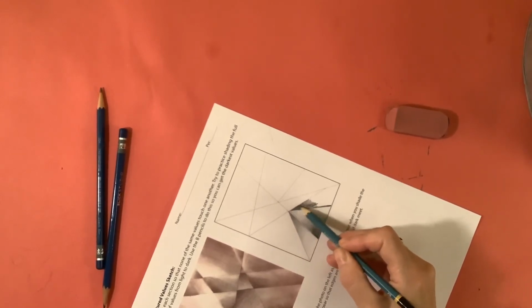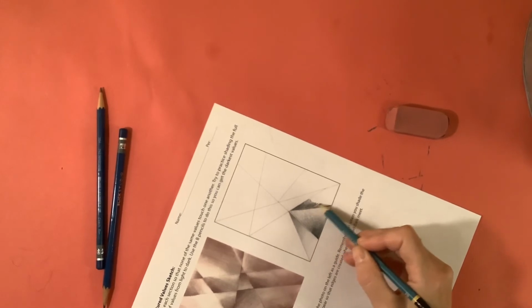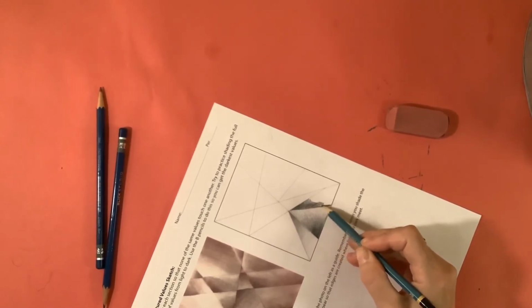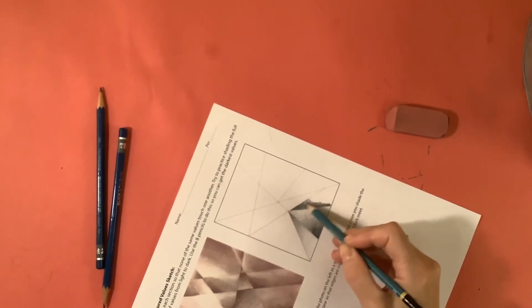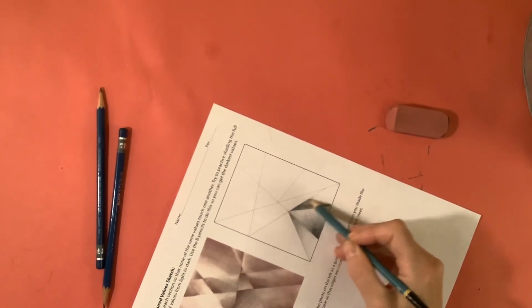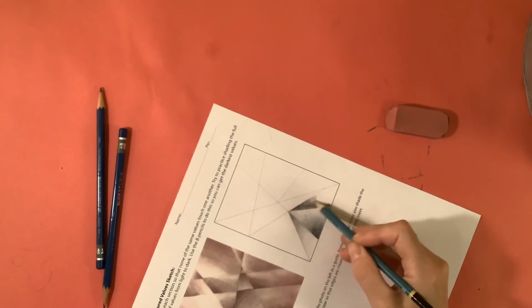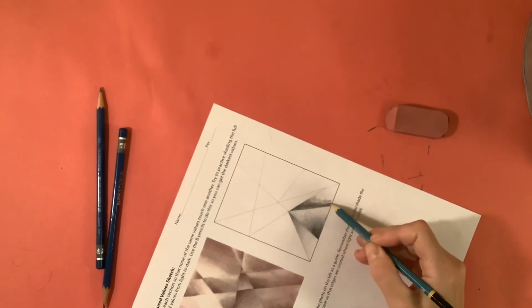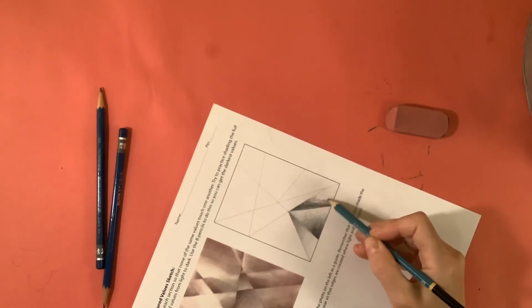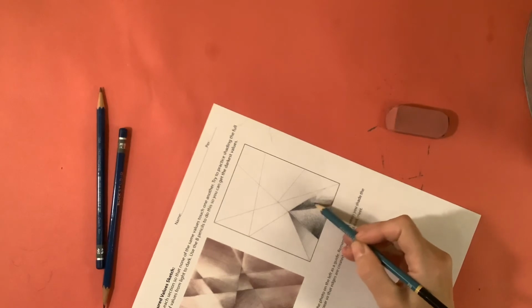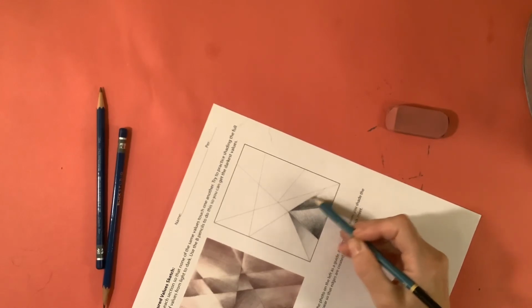And then it's going to go to, and now we're going to slowly transition so it's not abrupt.